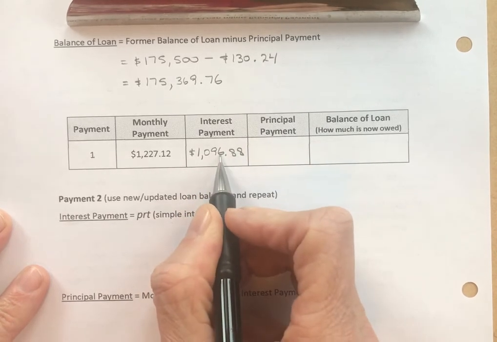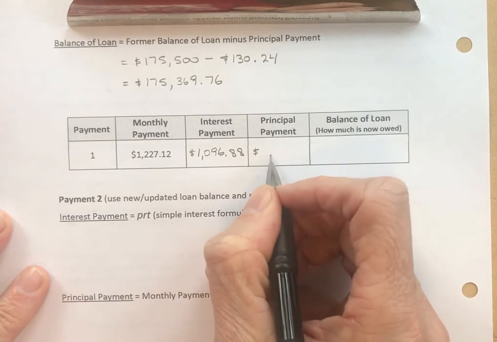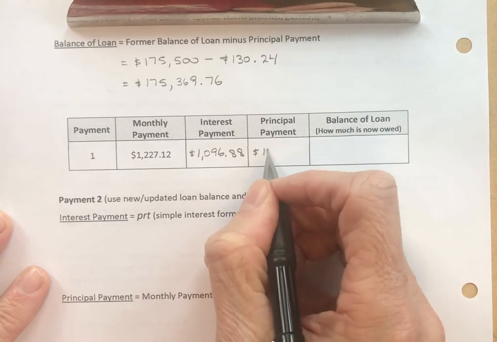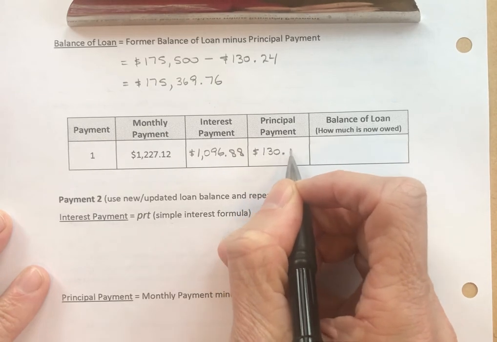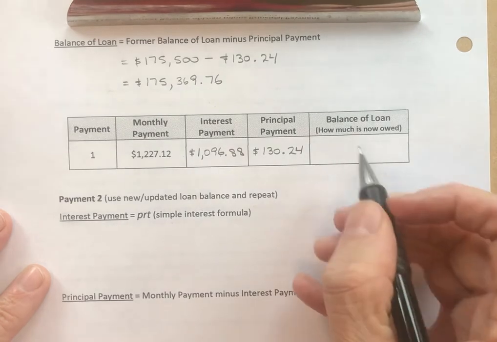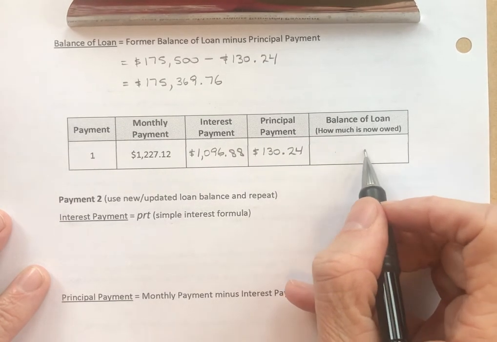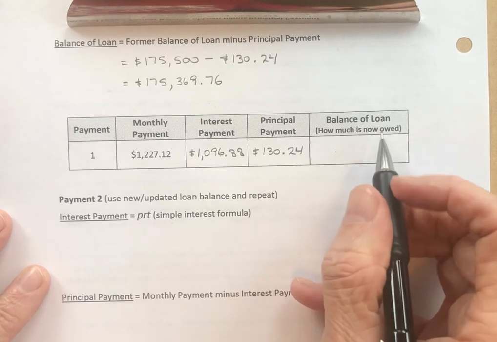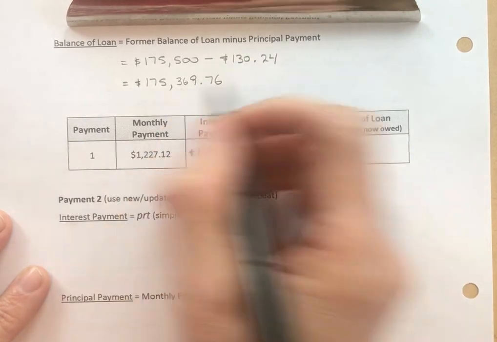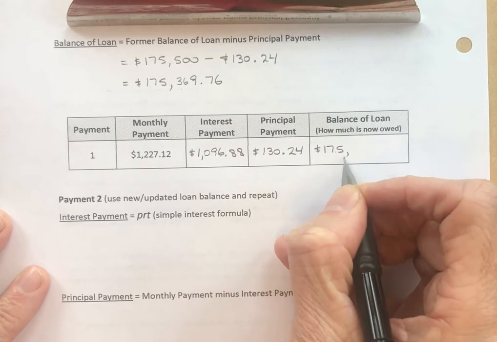$1,096.88. That went to the bank for their fee. How much went to pay off the loan itself? Well, a whopping, sarcastically, $130.24. And so now, after the first month's payments, how much is now owed on the loan? What is the balance of the loan? Well, that's right here. After the first month, we now owe a little less.